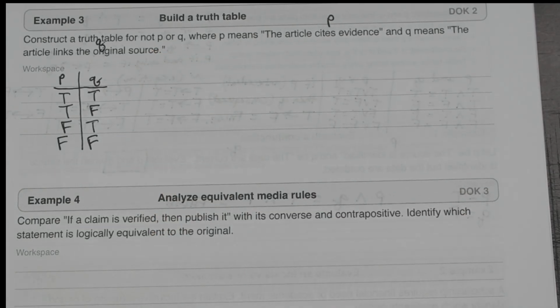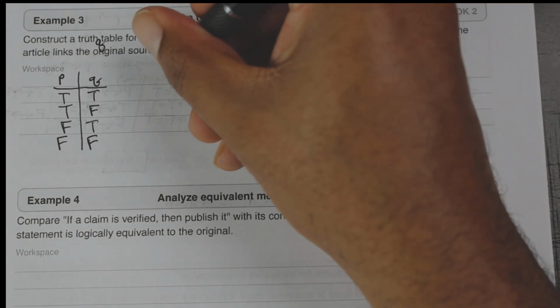So we need the negation of P. Remember, when we negate P, if P is true, then the negation of P would be false. And if P is false, then the negation would be true. I'm going to show you that here.